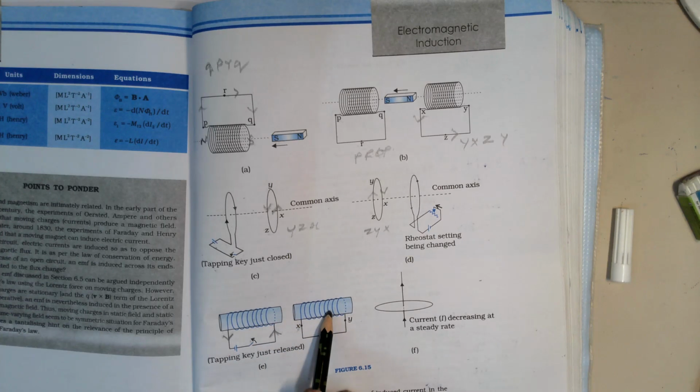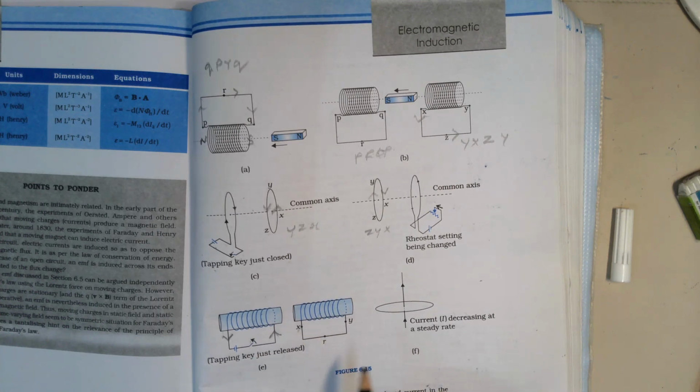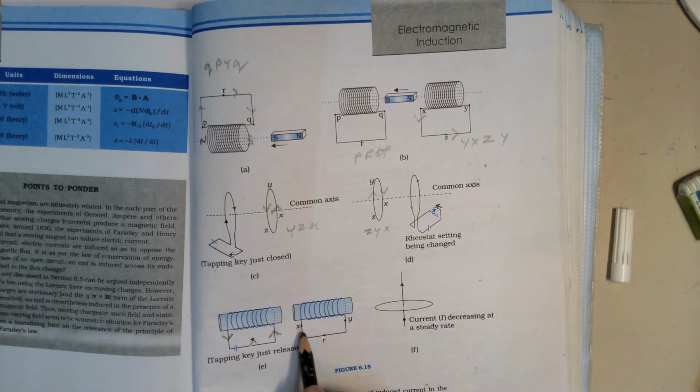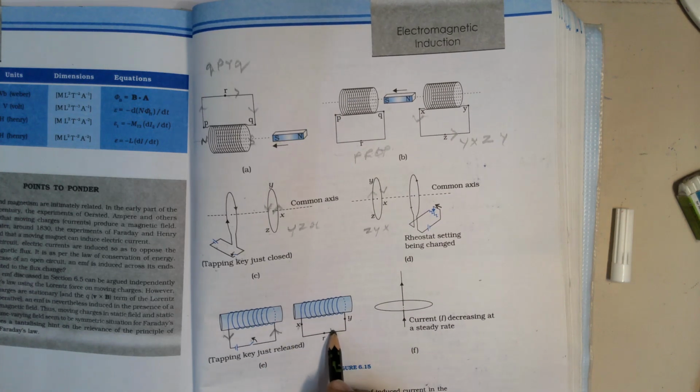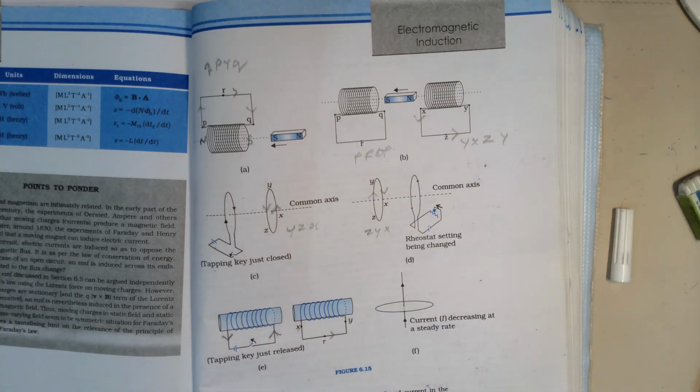The nearby coil is not powered: the primary coil is powered, whereas the secondary coil is not. So it is induced here and will move in this direction, X to Y, from left to right.